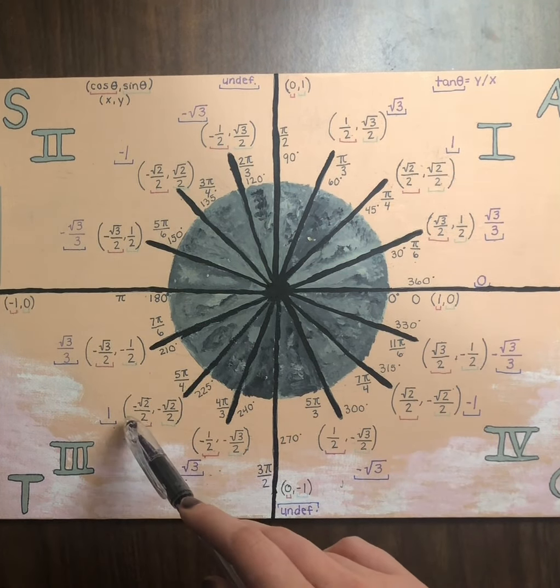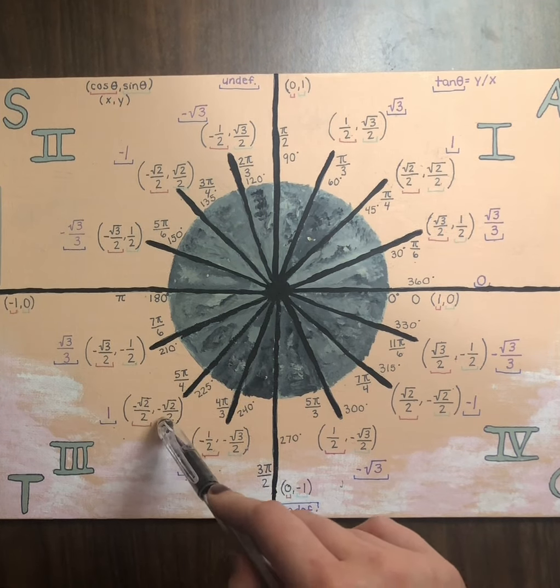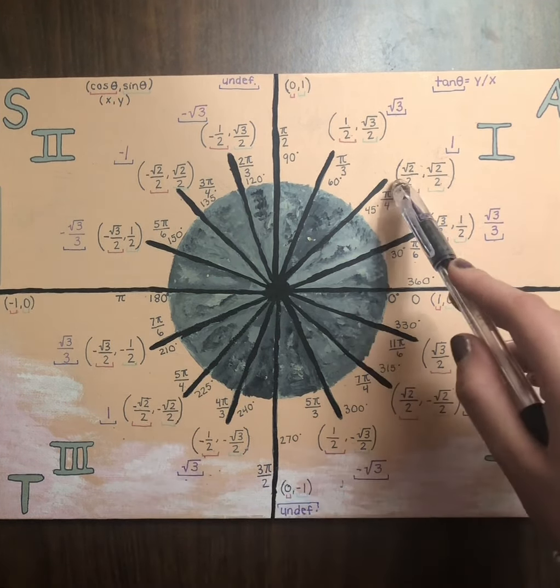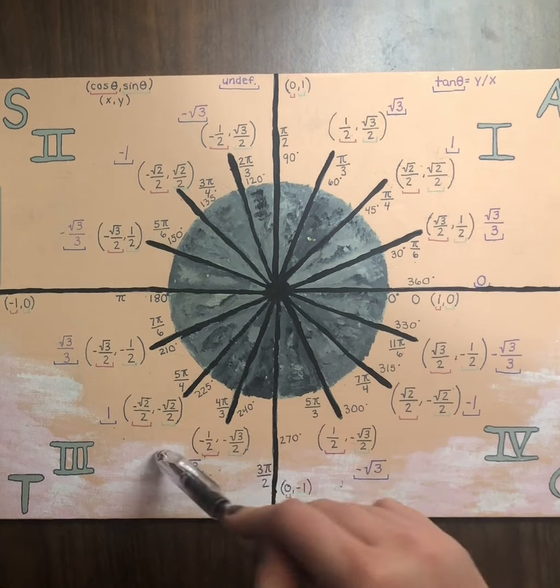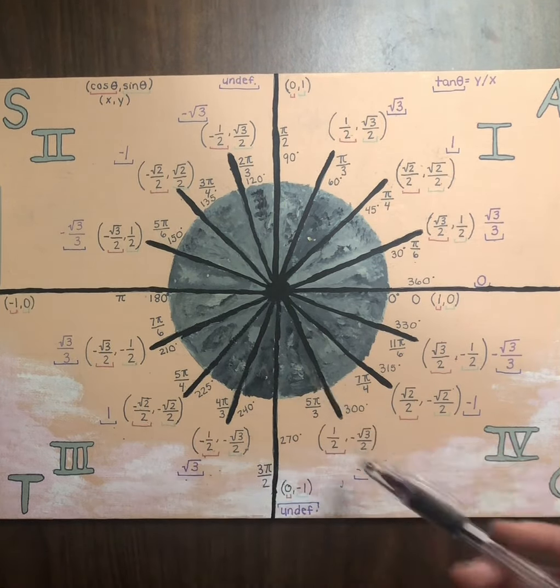For example, this one is negative square root of 2 over 2 and negative square root of 2 over 2. Right across, they're both positive since these ones were both negatives. And we can use that all around with all of these values.